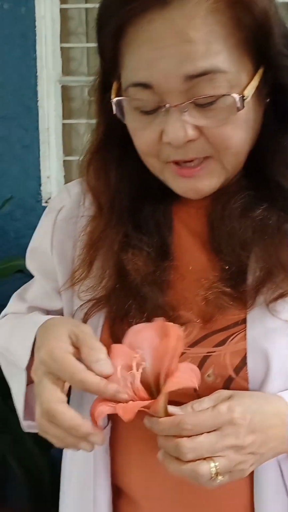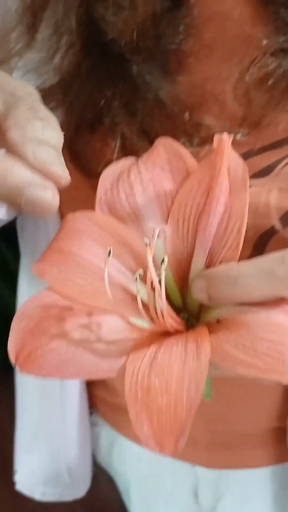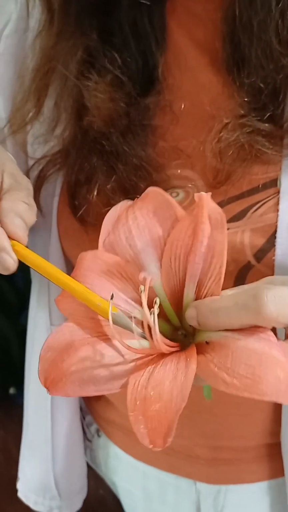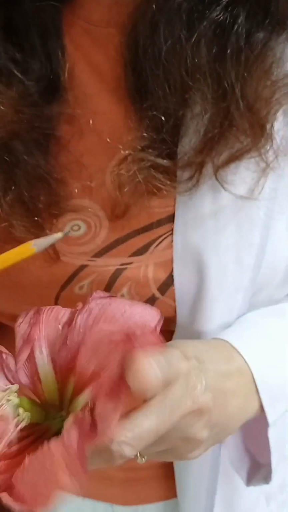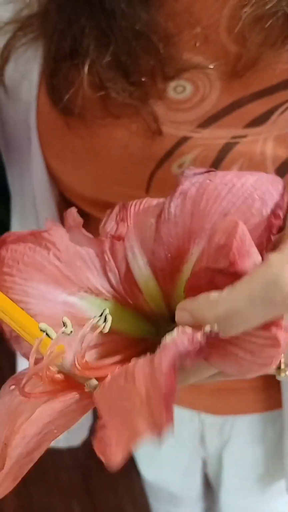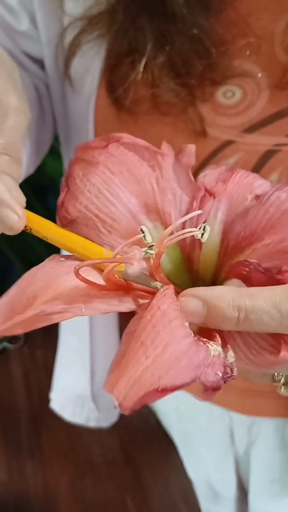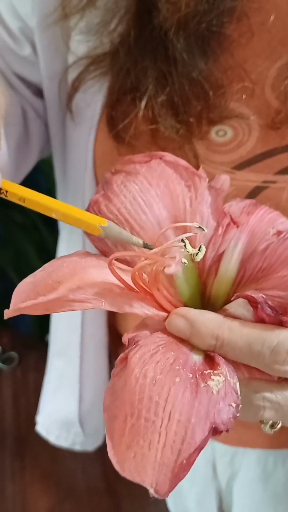Now, the parts inside, the ones with the stalk, could be the stamen or the pistil. So let's check. This one is clearer. So these ones, can you see, are the stamen. Now there are 6 stamens in this flower.